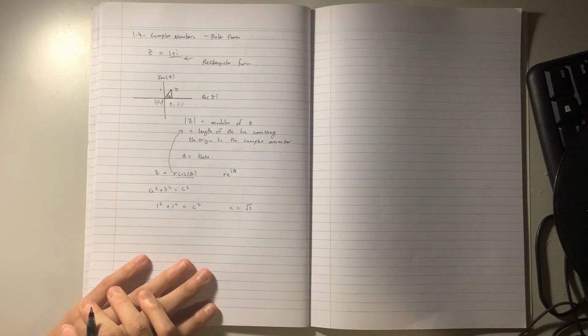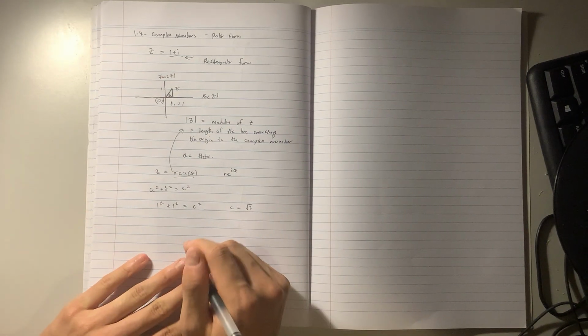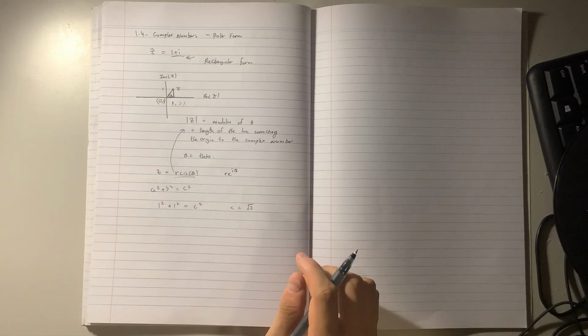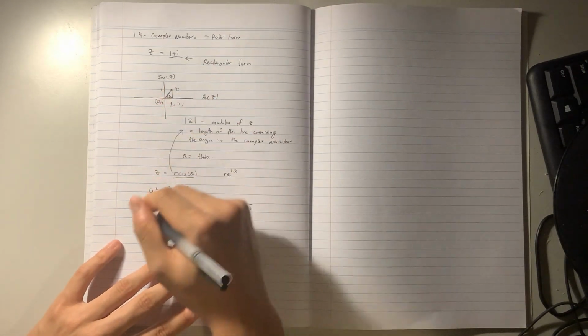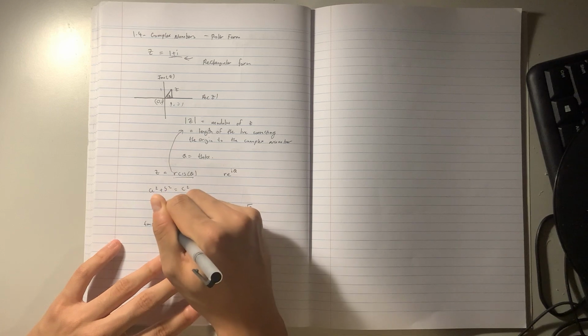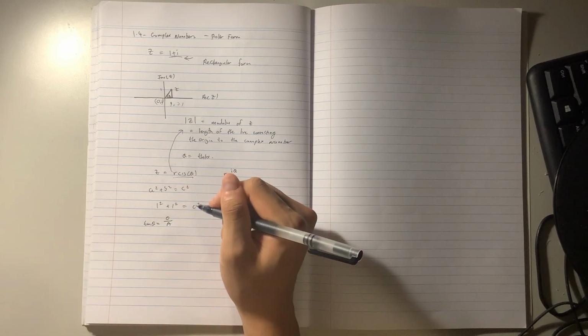What will be our angle theta in this case? Our angle theta is simply, we're going to be using some trigonometry here. So we have tan theta, that's equal to the opposite side over the adjacent side of a right angled triangle.